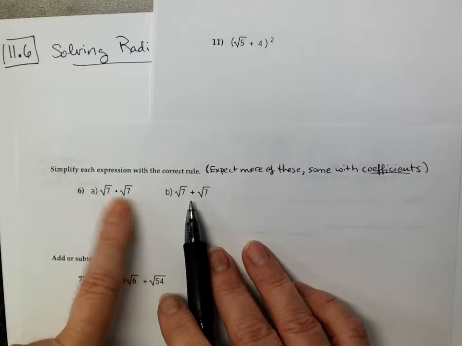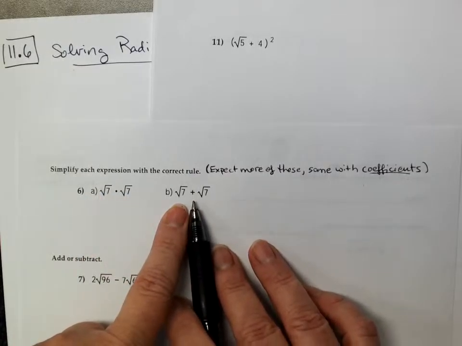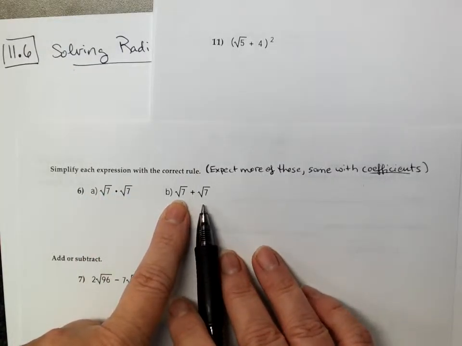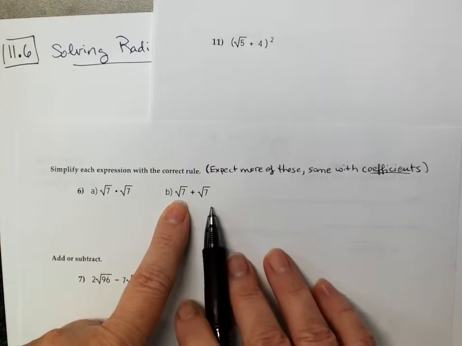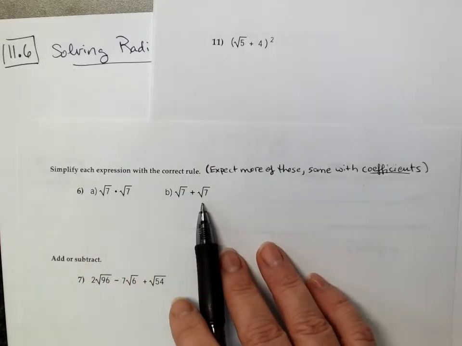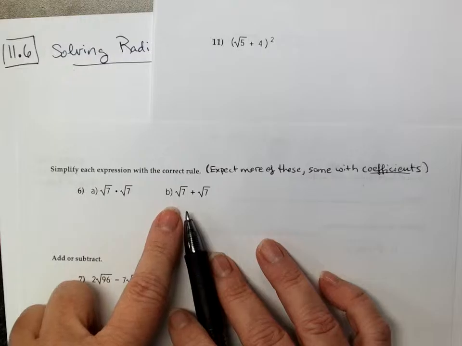How would you handle the coefficients there? How would you handle the coefficients if it's 2 square root of 7 plus 3 square root of 7? Okay? What would those coefficients look like? So refer to your notes and examples in class.